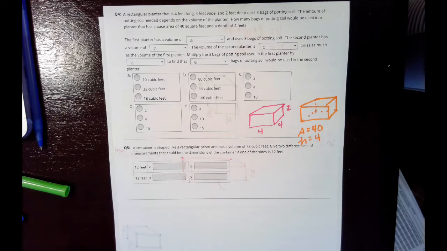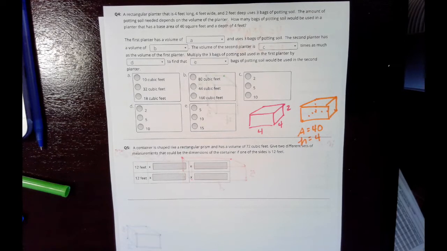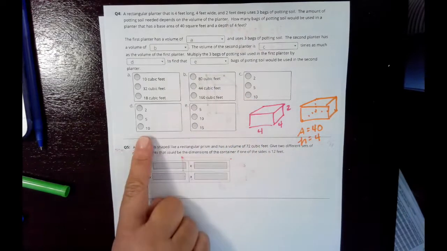So if the second planter is bigger and it's bigger by a certain amount, which is 2 times bigger, 5 times bigger, or 10 times bigger, you're going to multiply the number of bags of potting soil by that same number, okay? So whatever number you have in C, you're going to have in D, okay?